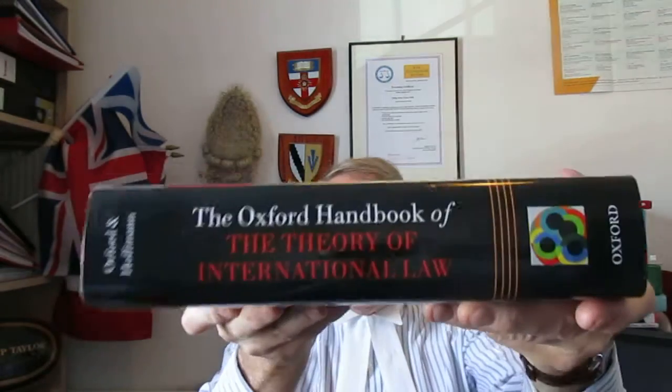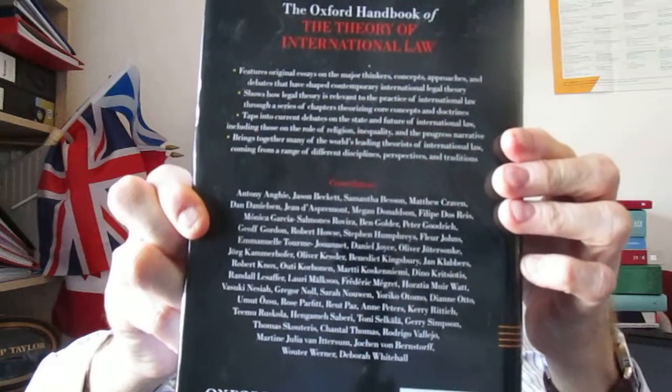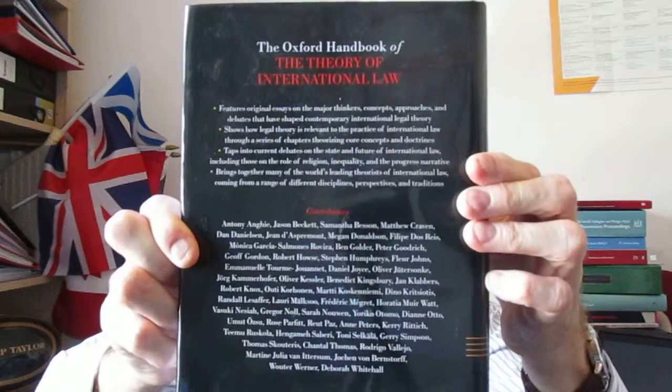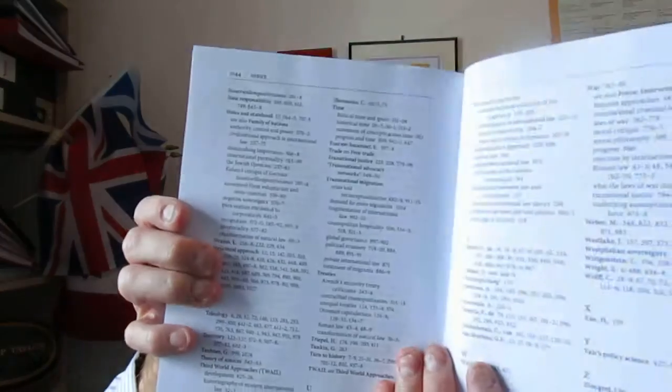There's the spine. And then there's the list of all the contributors. The Oxford Handbook of the Theory of International Law, edited by Anne Alford and Florian Hoffmann. Those are the two main editors. And then you've got a large number of people who are listed at the back. It's a heavy book, running to something approaching 1,000 pages.